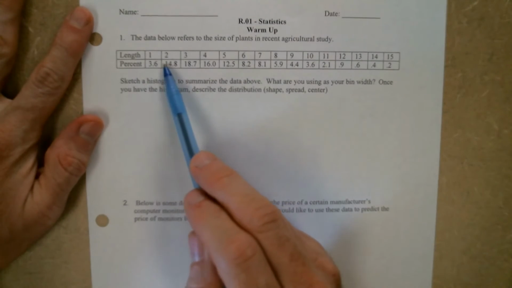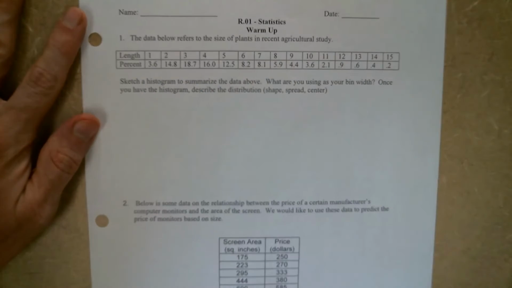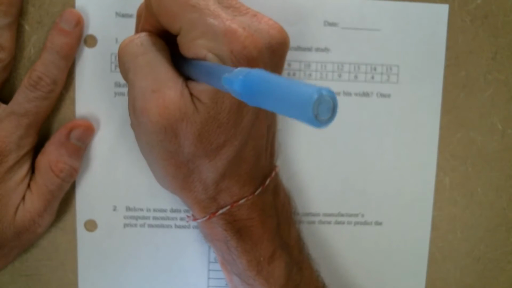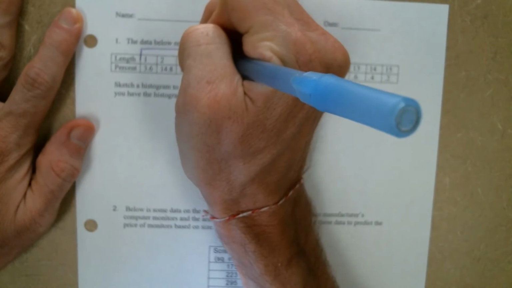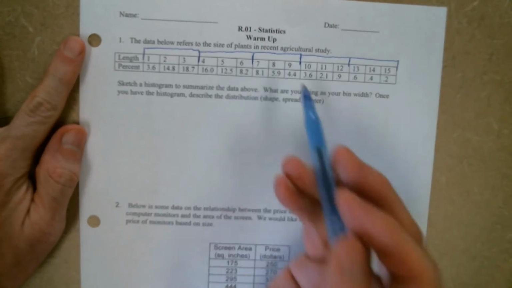So in this case, we have lengths ranging from 1 to 15, and those are each associated with different percents. So the lengths can make up our baskets. We might have one basket that includes lengths 1 through 3, another one that includes 4 through 6, another one that's 7 through 9, 10 through 12, 13 through 15. Your baskets should always be of equal width. So I've got 5 baskets, all of which contain 3 different values. 1, 2, 3, 4, 5, 6, 7, 8, 9.